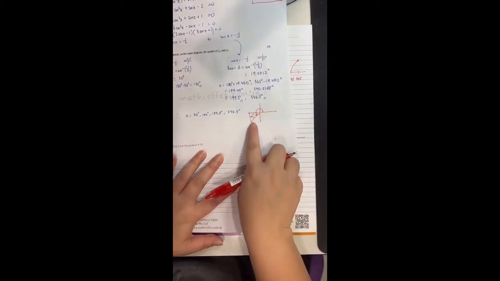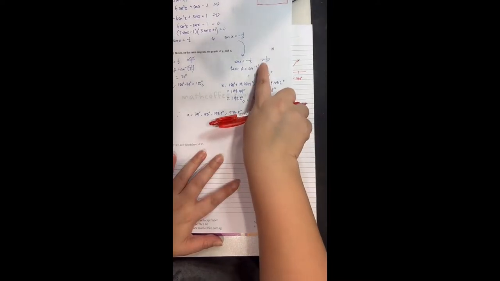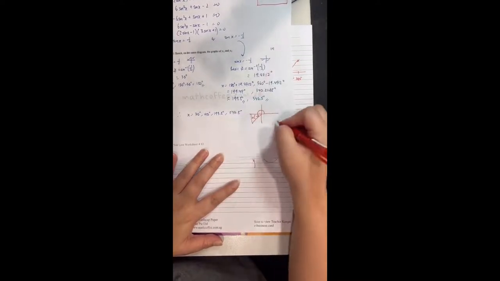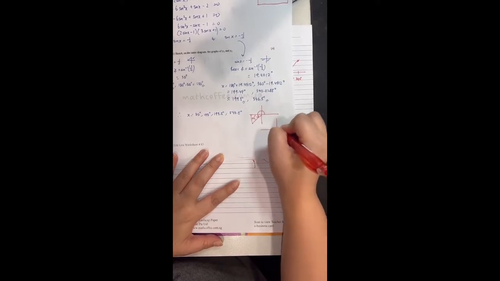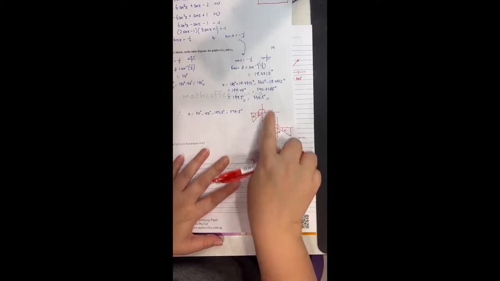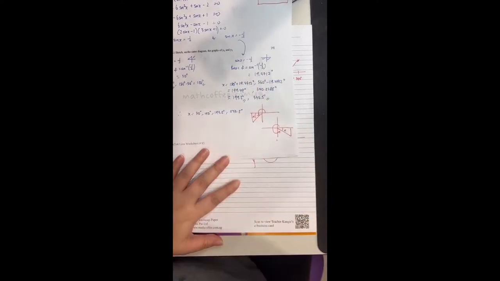For the fourth quadrant, it is 360 minus basic.